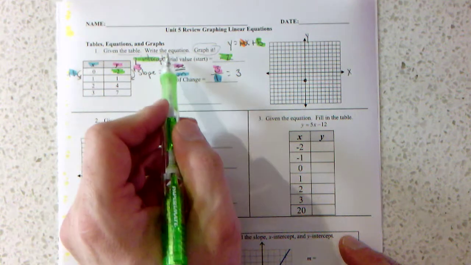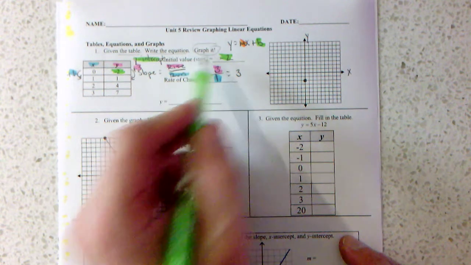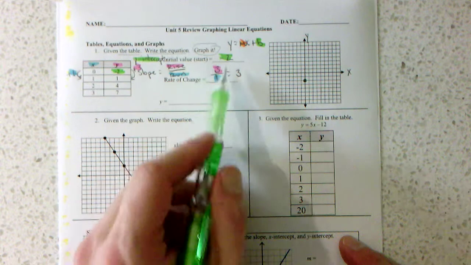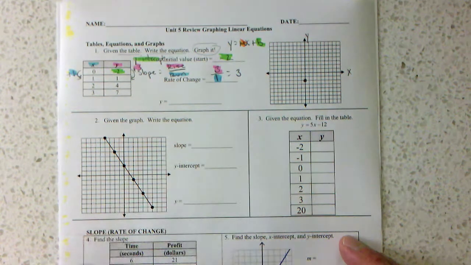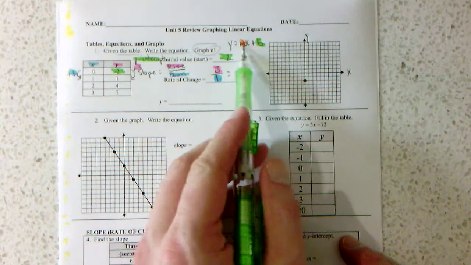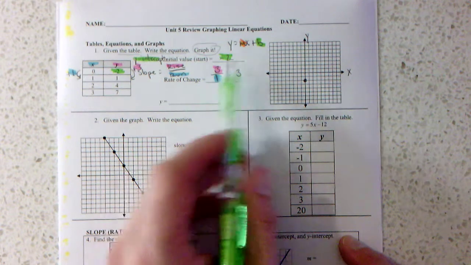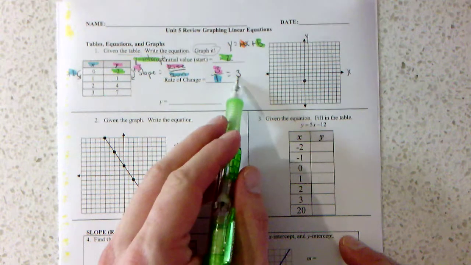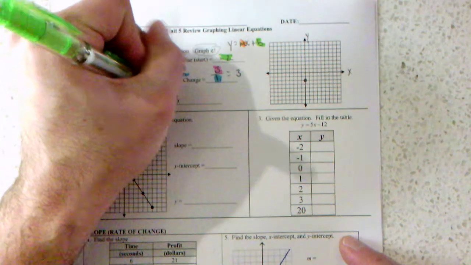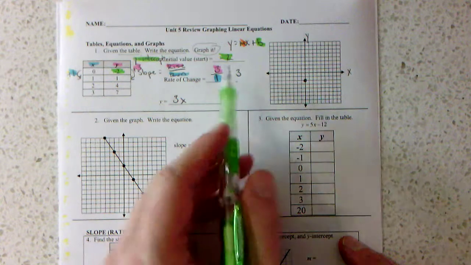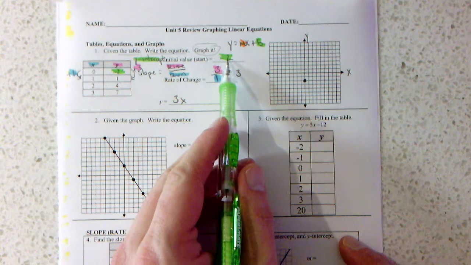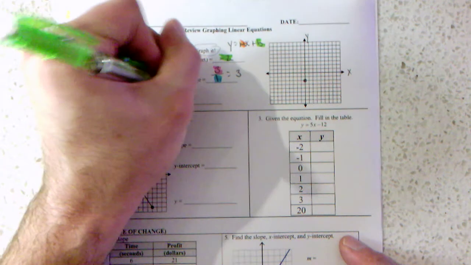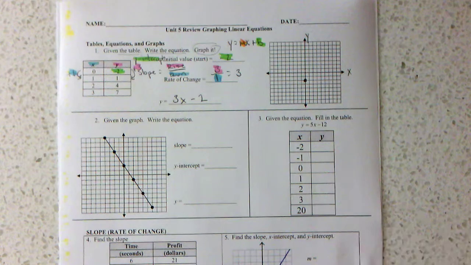Now we still need to graph it, but we want to actually write the equation using this information. If we're doing y equals mx plus b, we have our y equals, we know our m is the slope, so 3x, and then my b, the y-intercept, is the -2. And that would be the equation of this line.